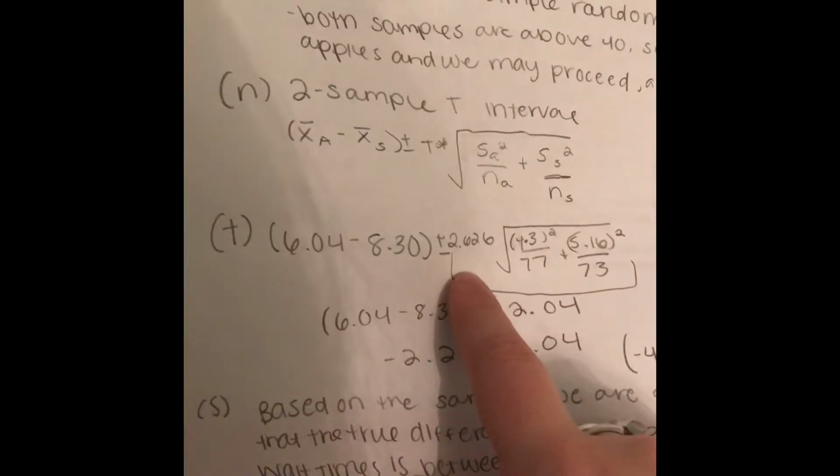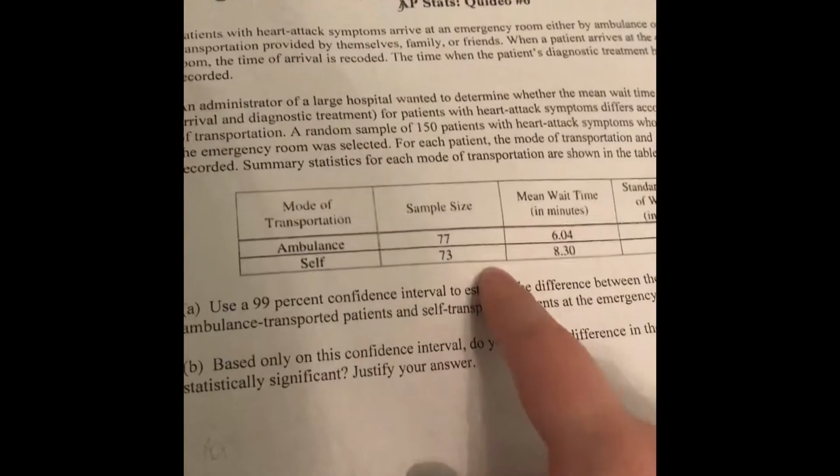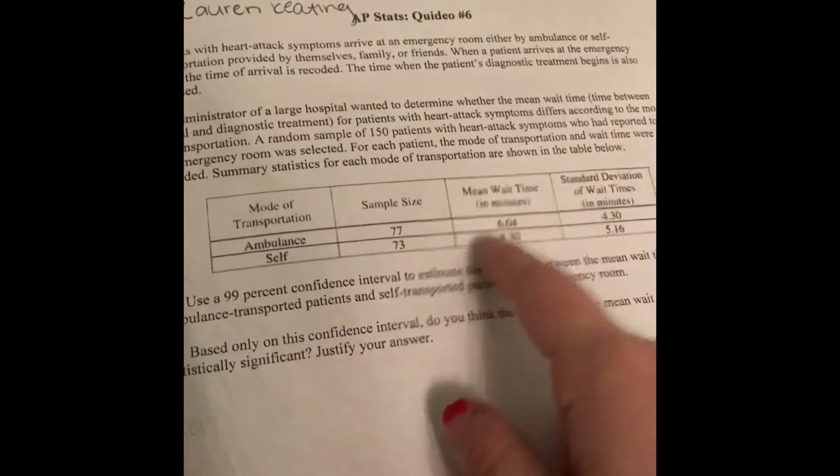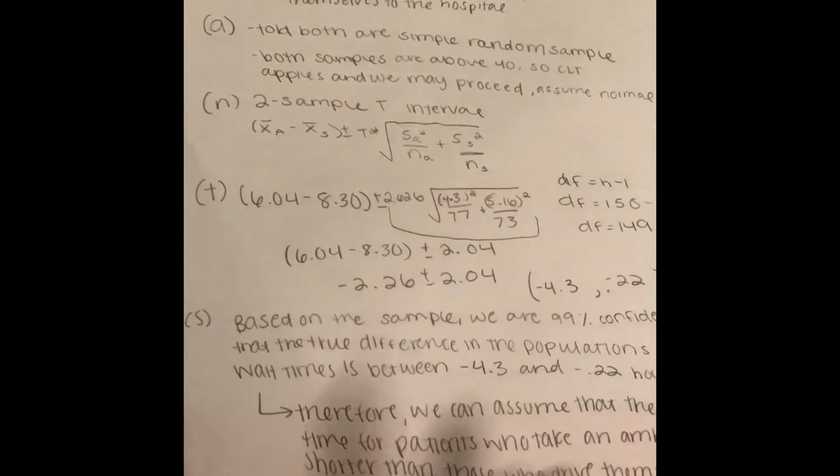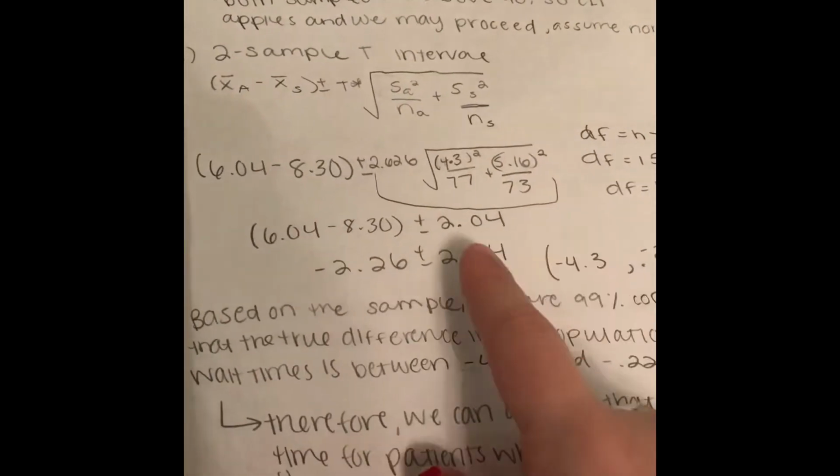We have that plugged in right there, times the square root of 4.3 squared over 77 plus 5.16 squared over 73. And again, we get all of these values from this chart: sample sizes 77 and 73, mean wait times 6.04 and 8.3, and standard deviations 4.3 and 5.16. Those are all plugged in here in different places. Like I said before, this is going to be your margin of error. When you plug all of it in and calculate it out, it's 2.04.